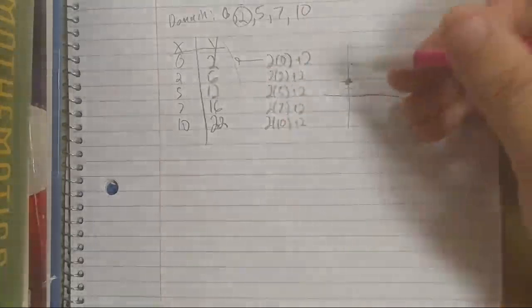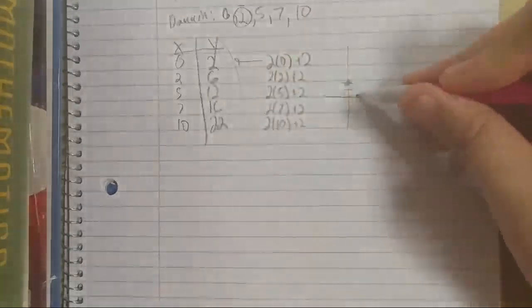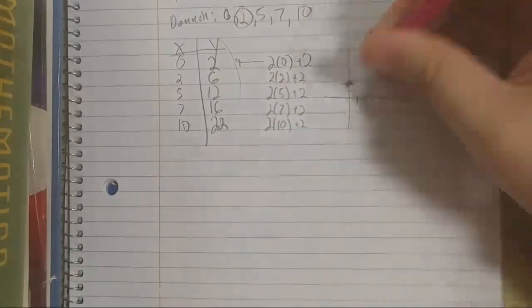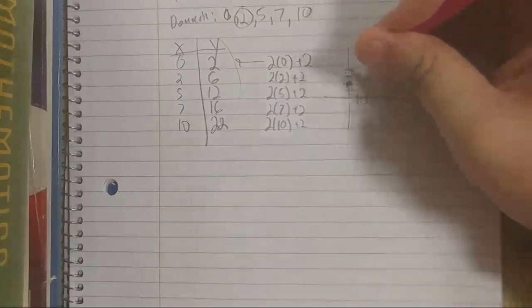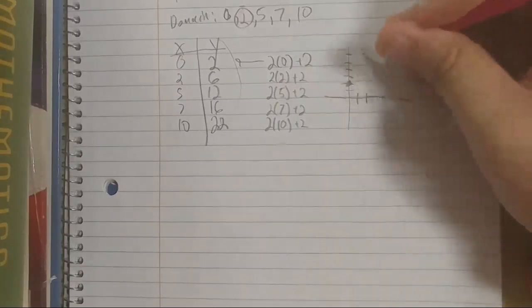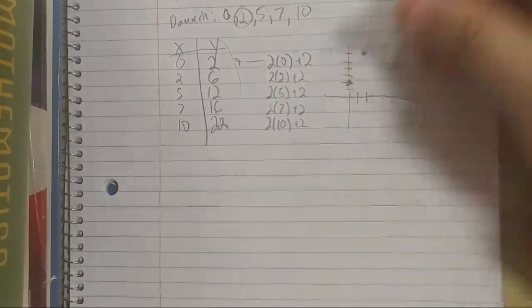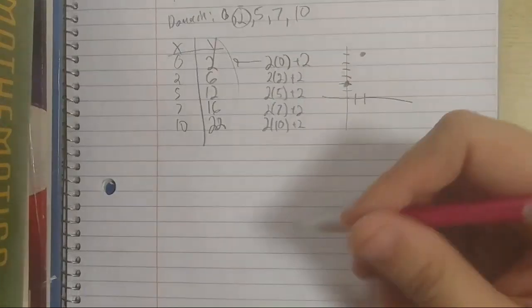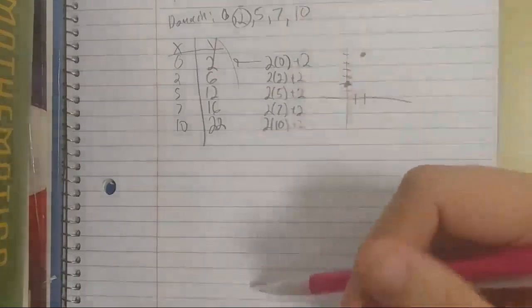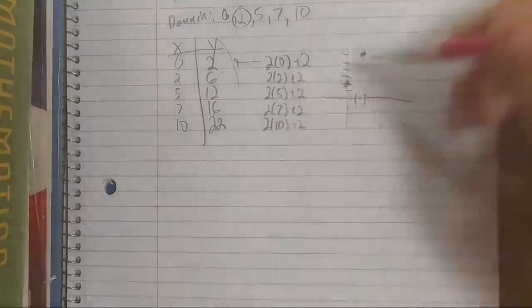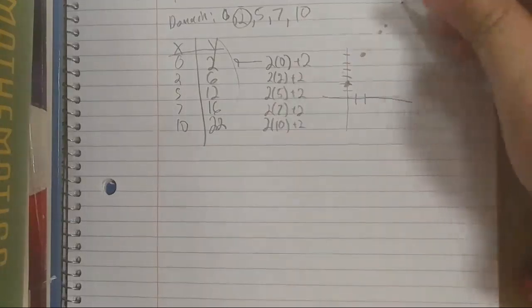Next one's 2 comma 6. So 2 is your x, so I would have gone 2 right, 1, 2, and gone up 6: 1, 2, 3, 4, 5, 6. And here's my point over here. And I would have kept going. You know it should be a straight line from the later chapters. So those are your points, and you would just put the points and fill up the graph.